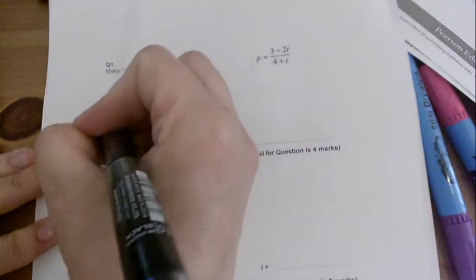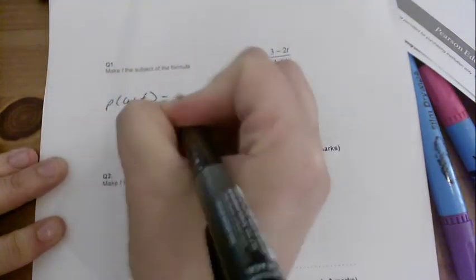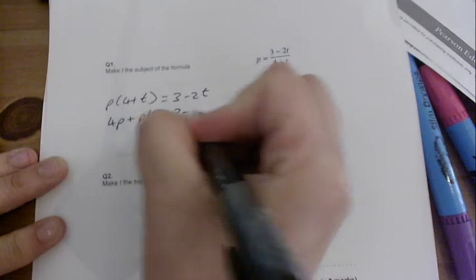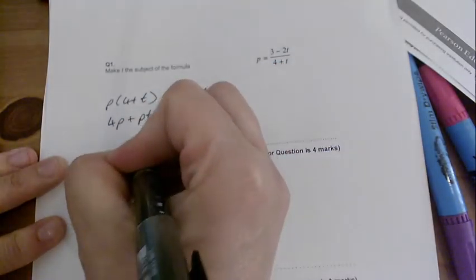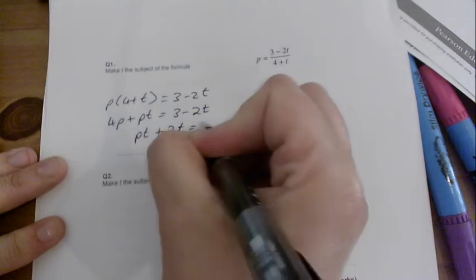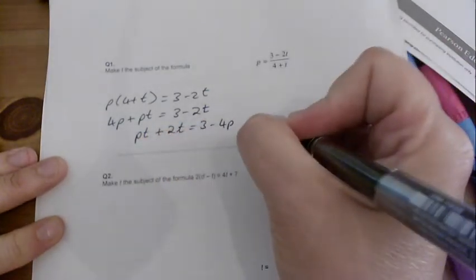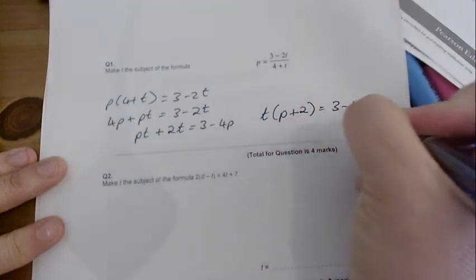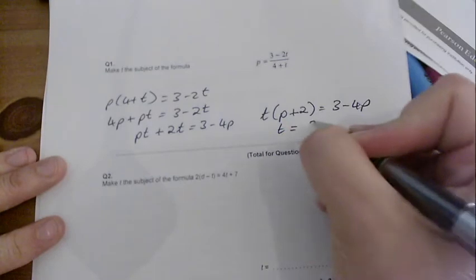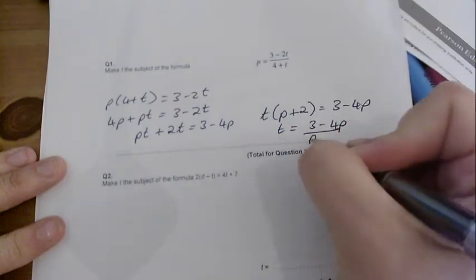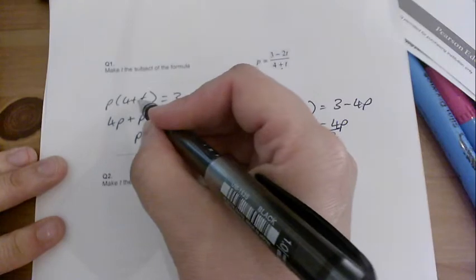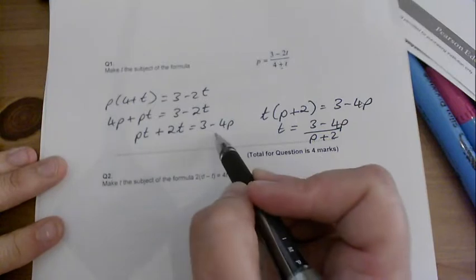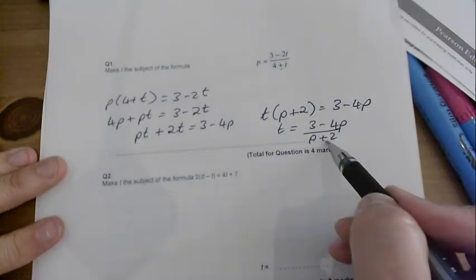First thing you need to do is multiply by the denominator. Expand, so we have 4p plus pt is equal to 3 minus 2t. Get all your t's together, so pt plus 2t is 3 minus 4p. Factorize by taking t out to give me t(p plus 2) is equal to 3 minus 4p. And t is therefore equal to 3 minus 4p over p plus 2. So multiply, expand, get all your t's together, everything else to the other side, factorize, and divide.